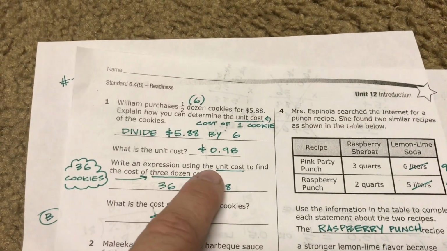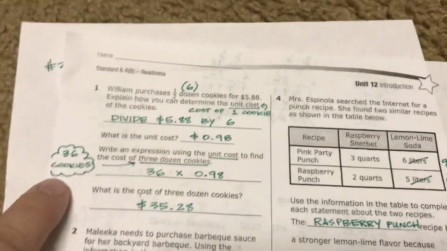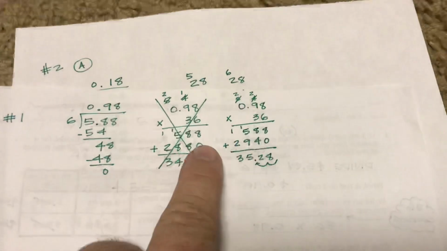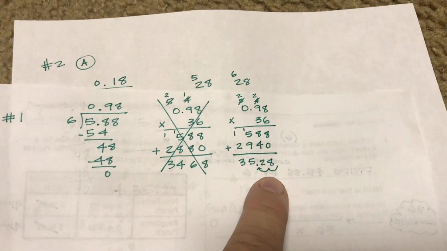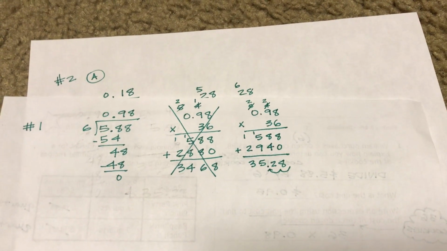So write an expression using the unit cost to find the cost of 3 dozen cookies. Well, 3 dozen cookies is 36 cookies. So if you know how much one costs, you can multiply it by how many you need. And again, I multiplied it wrong right here. Went back and corrected it. And $35.28 is what you get when you multiply 98 cents times 36 cookies.